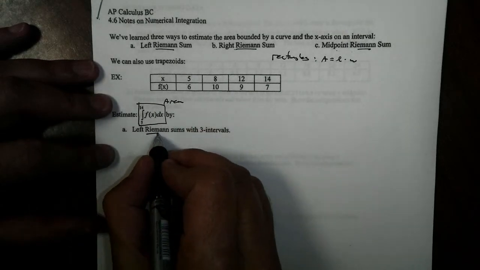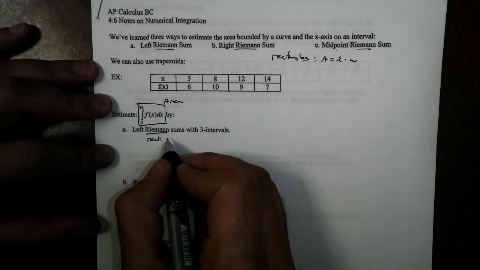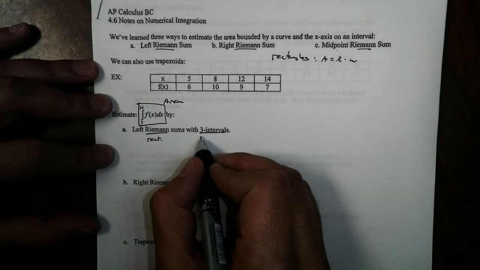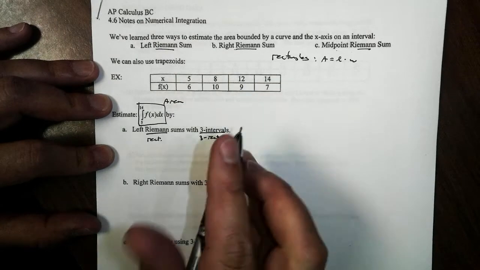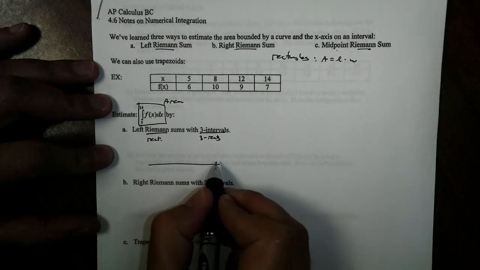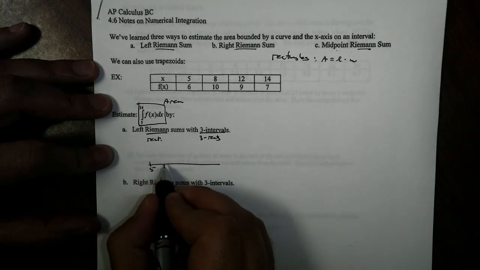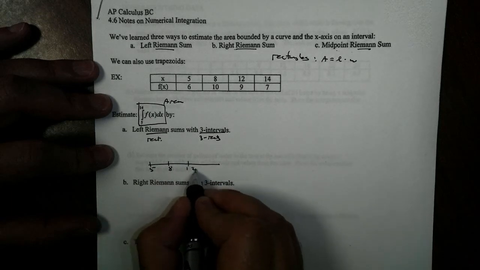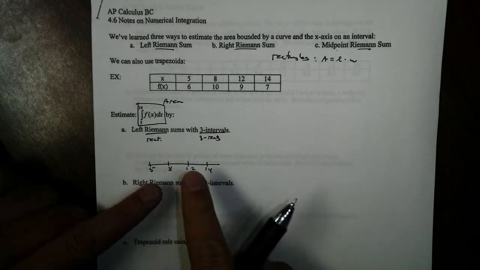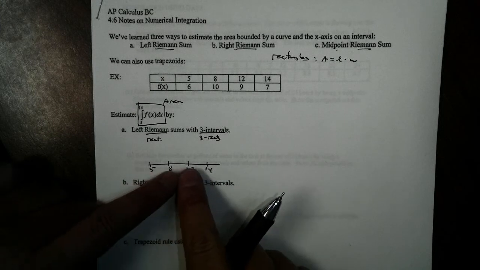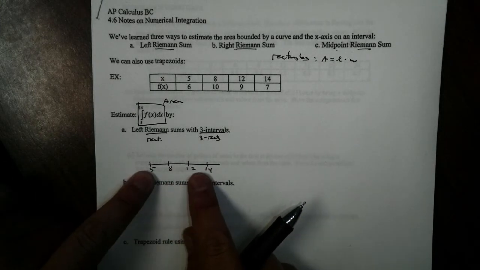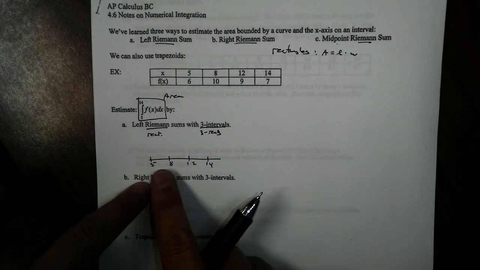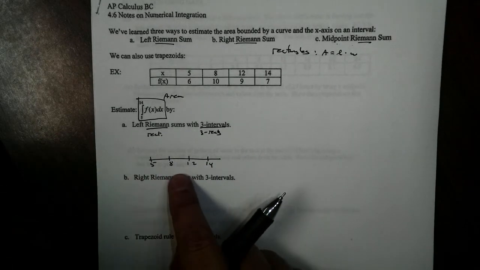Now, anytime we see Riemann, this is a rectangle. Three intervals means this is going to be 3 rectangles for us. So I'm going to split this up into 3 different rectangles. The first one is from 5 to 8, then 8 to 12, and 12 to 14. The first thing I want you to notice is that the differences aren't all the same. That is most likely the case that we see most times, that they aren't always going to be evenly spaced. So you have to be really careful when you write out your Riemann sum.